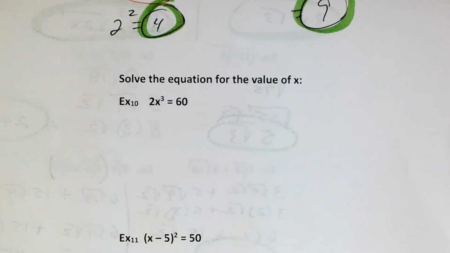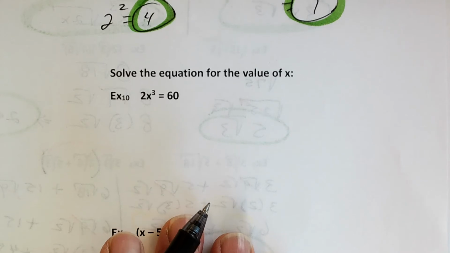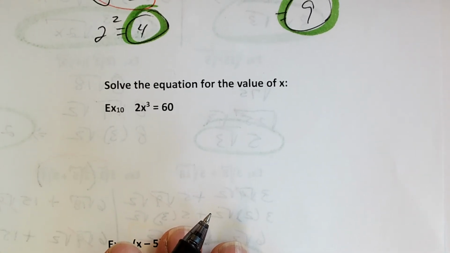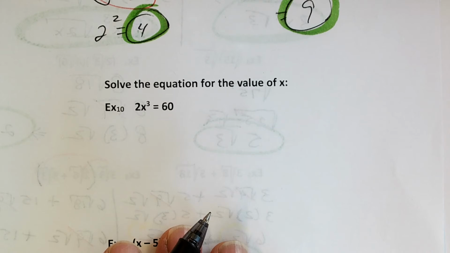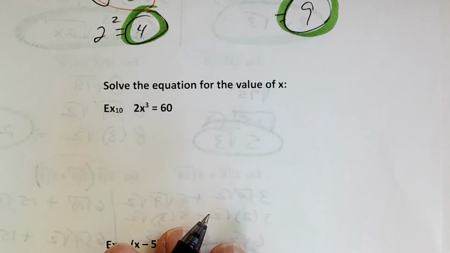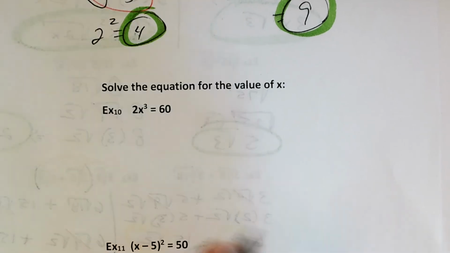Solve the equation. Let's see. What's the first step we should do to solve for x? What do you think? What's the first step we should do on number 10? Come on, you guys. Wake up. What's the first thing I should do? Almost. Let's divide by 2 first.